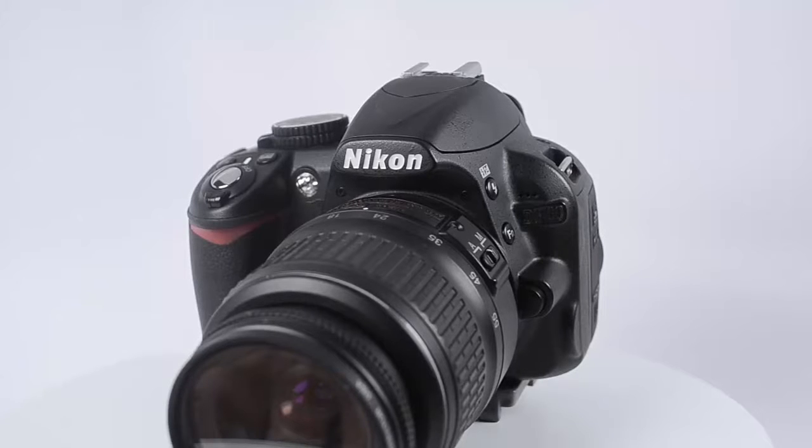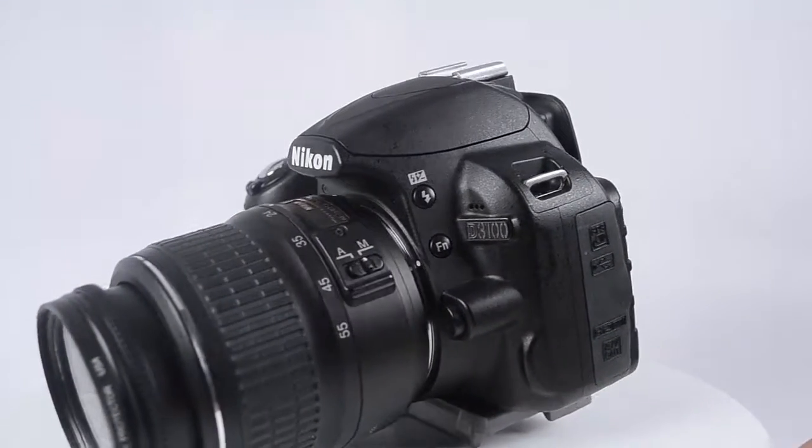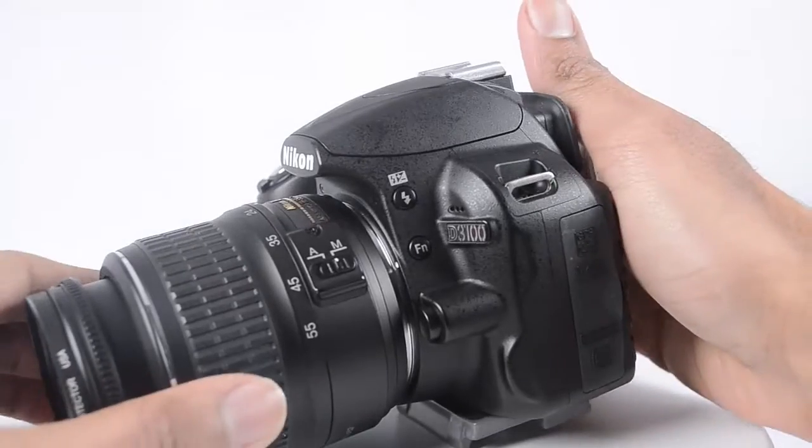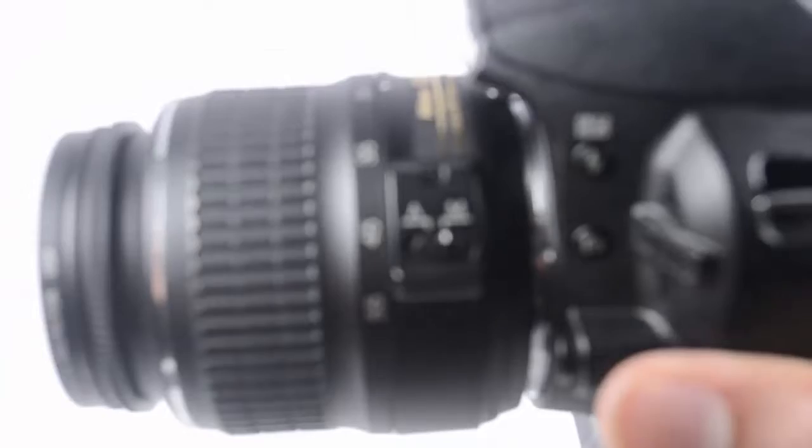Today we'll be seeing how to work on a DSLR camera. The one which I have here right now is a Nikon D3100, which is pretty much a basic version of the DSLR cameras. So for professional photography, the first thing we need to do is to set the focus to manual.